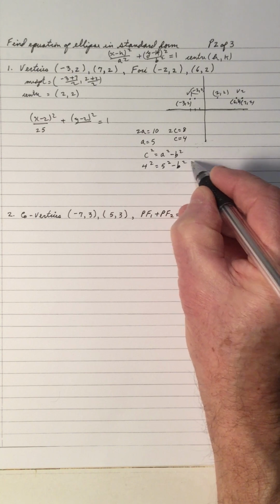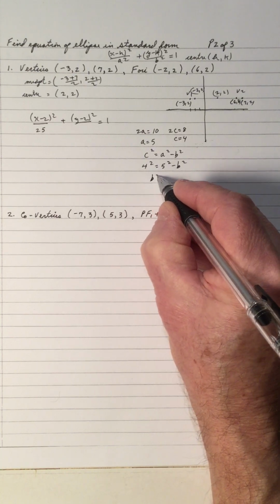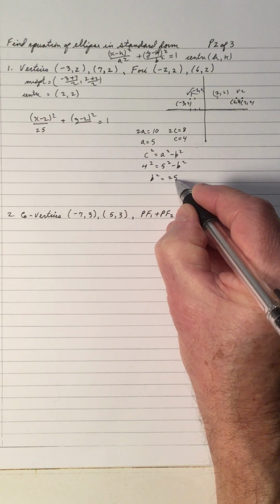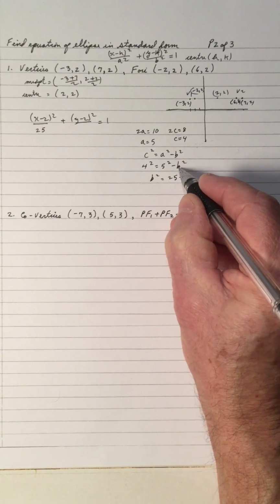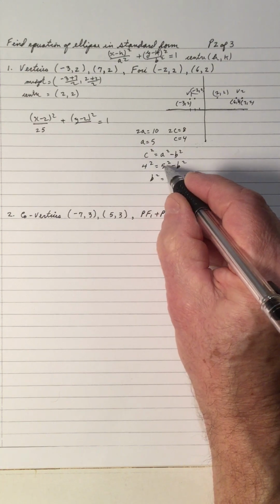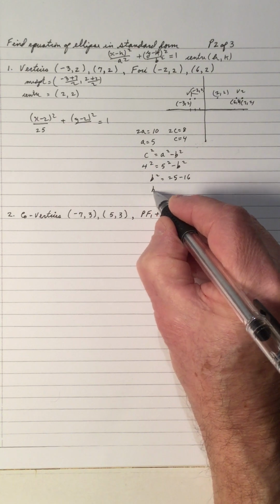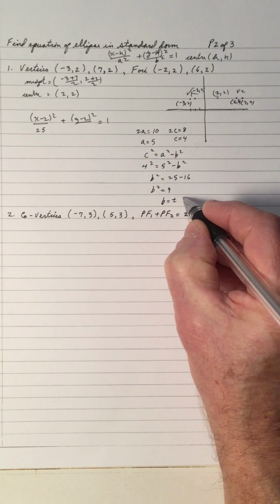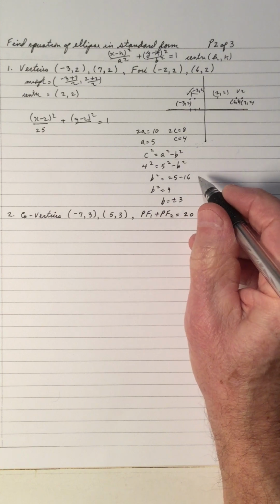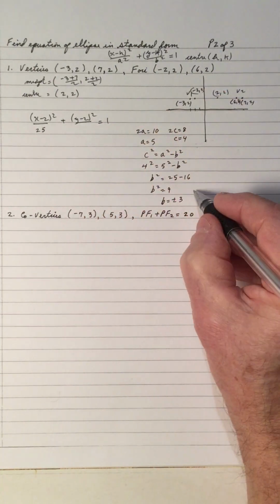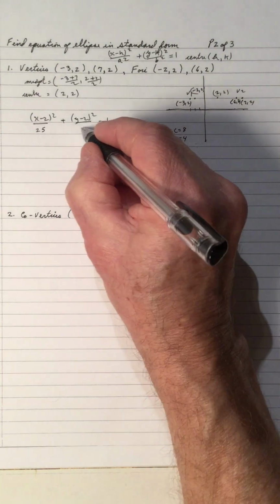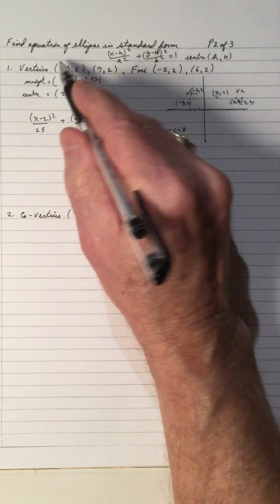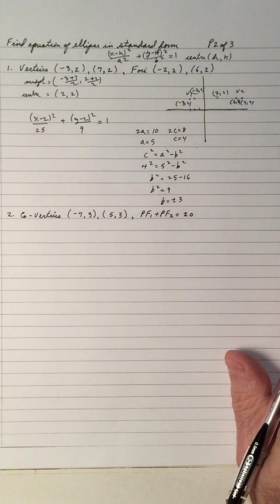That means we're able to find what b is. b squared is 25 minus 16, because the b squared over made it plus. 25 subtract 16, so b squared is 9. So b is plus or minus the square root of 9, plus or minus 3. So b is 3, and b squared is 9. So there's the equation that represents number 1.